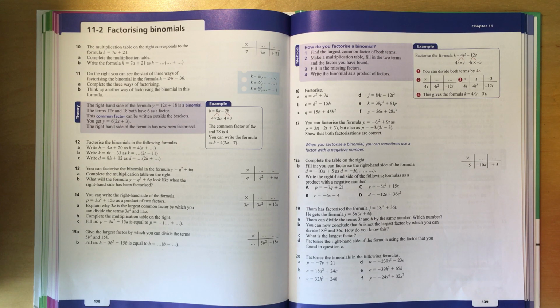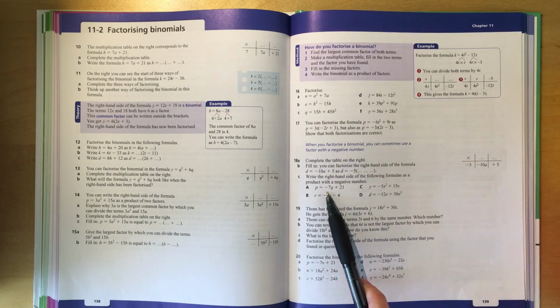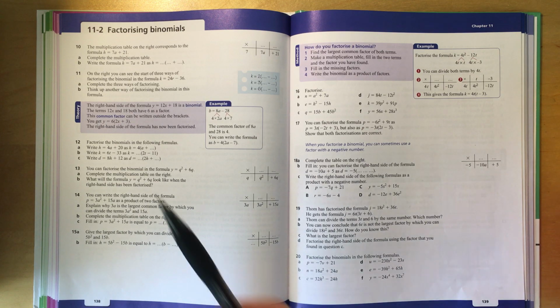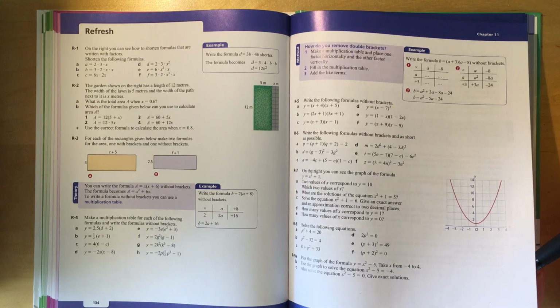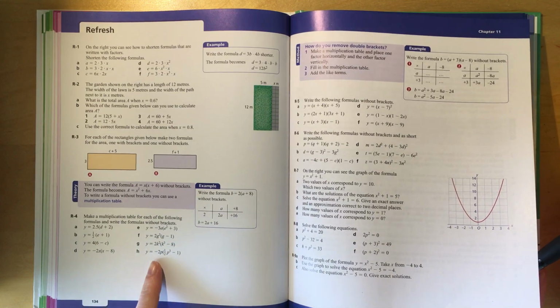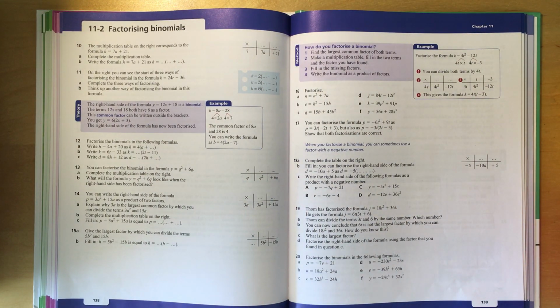What are terms? Well, terms in a formula are the parts that are separated by a plus or a minus. So as you can see, all of these formulas have two terms. In this section, I'm going to teach you how to factorize such a formula, so a formula with two terms. When we are factorizing a binomial, what we're actually doing is bringing back the single brackets. So what we did in the refresh, exercise R4, when we removed the single brackets, is the exact opposite of what we're going to do here. We're going to bring them back.